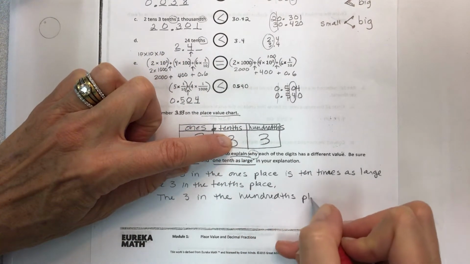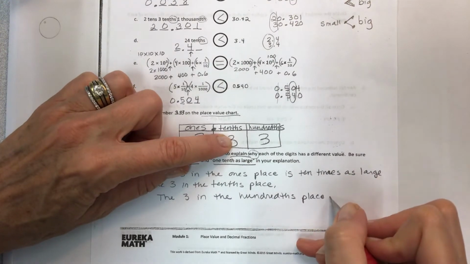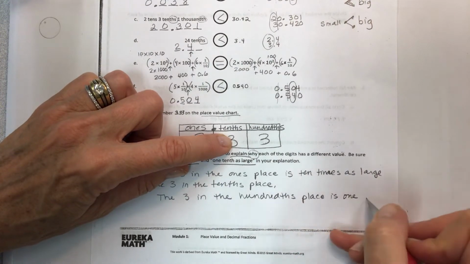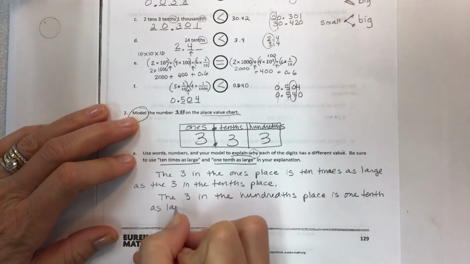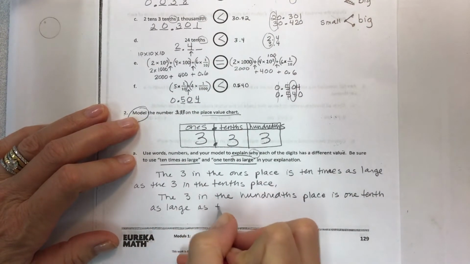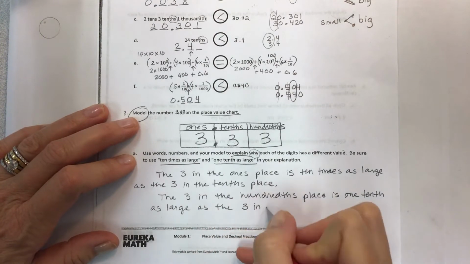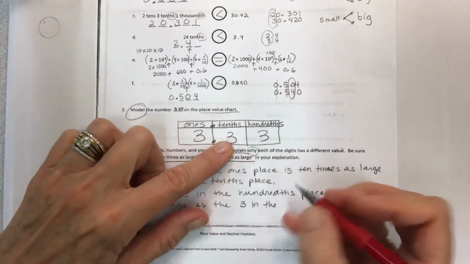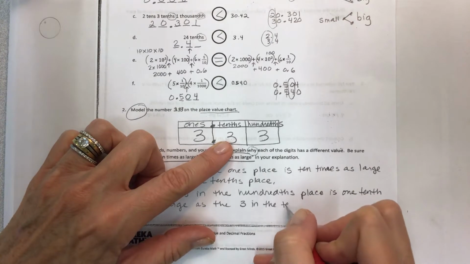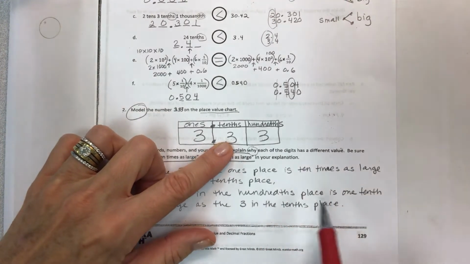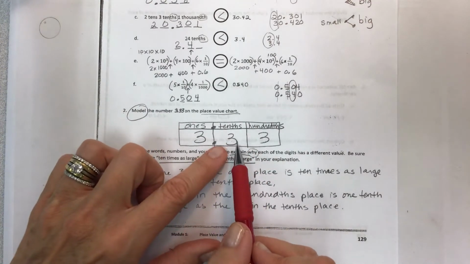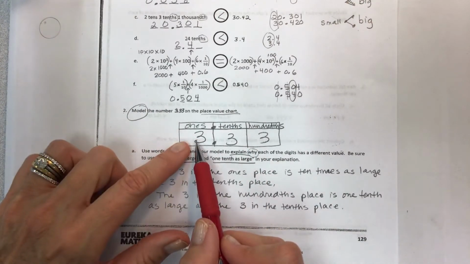The 3 in the hundredths place is 1/10 as large as the 3 in the, just to the left, tenths place. Okay, and you could use this one. The 3 in the tenths place is 1/10 as large as the 3 in the ones place.